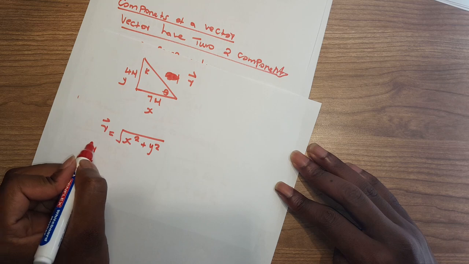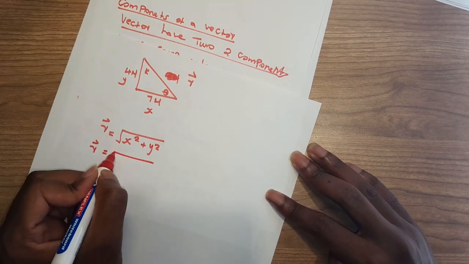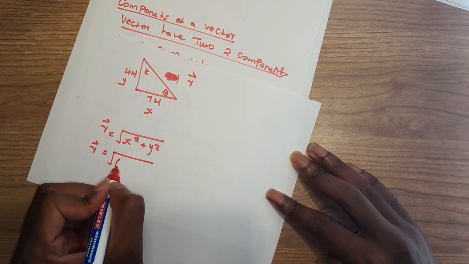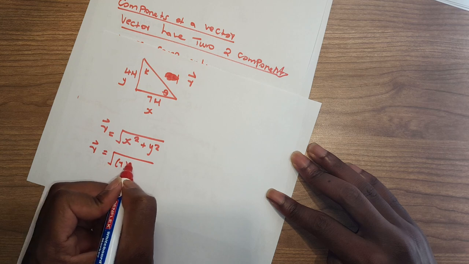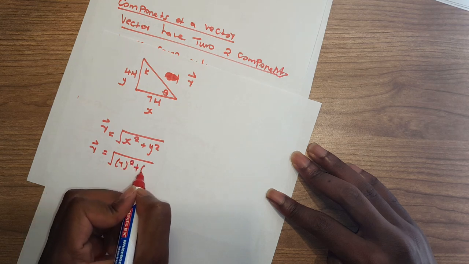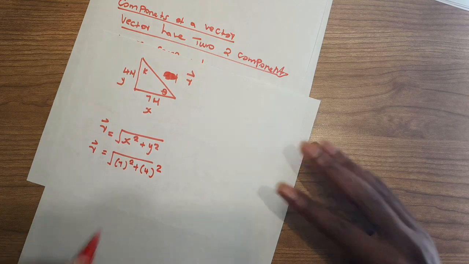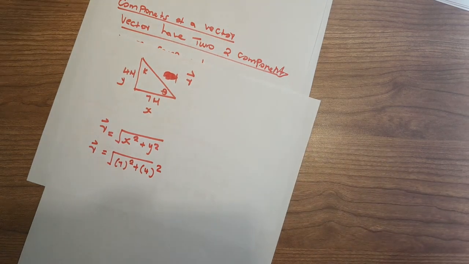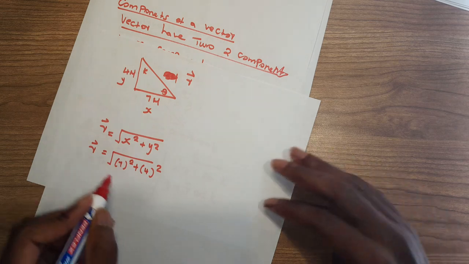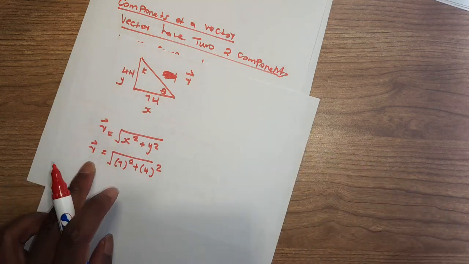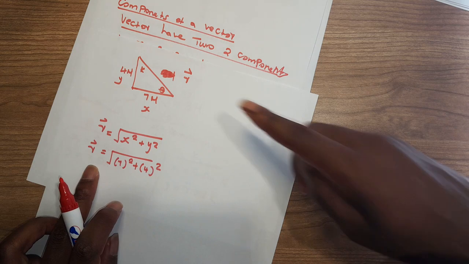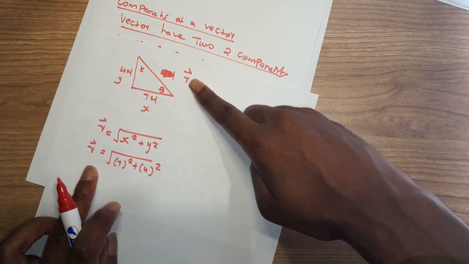So you're going to say, okay, my resultant is going to be the x component is 7, and then you square it, and the y component is going to be 4, and then you square it, right? So if you use your calculator, you're gonna find the resultant of the vector r.